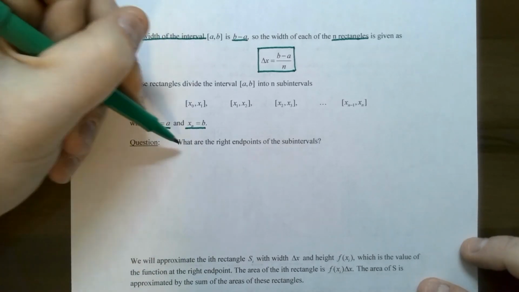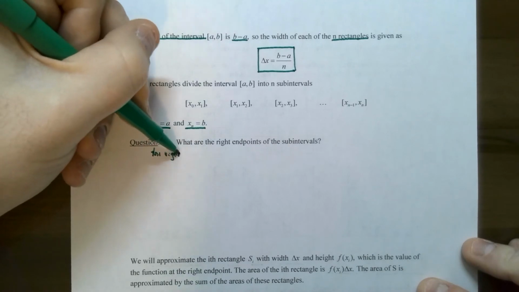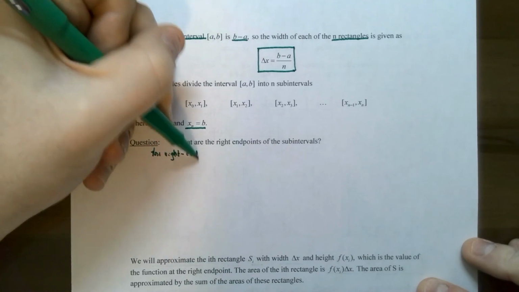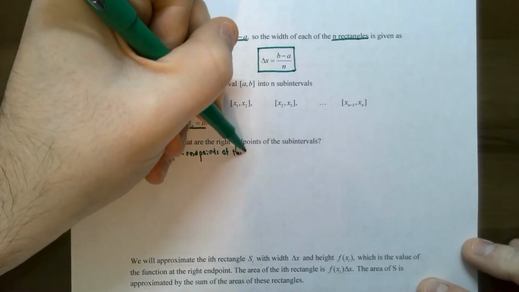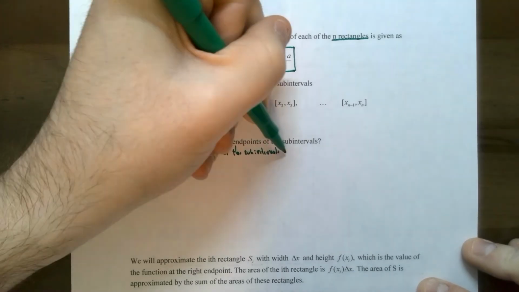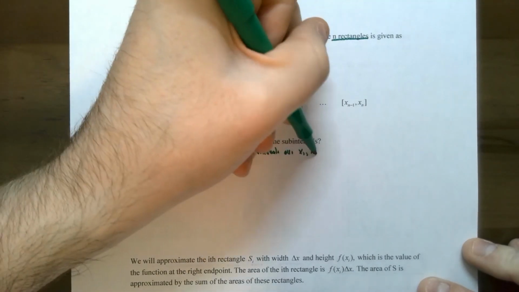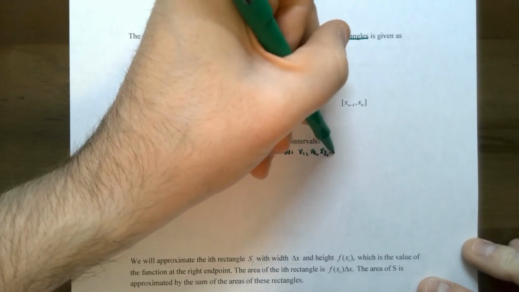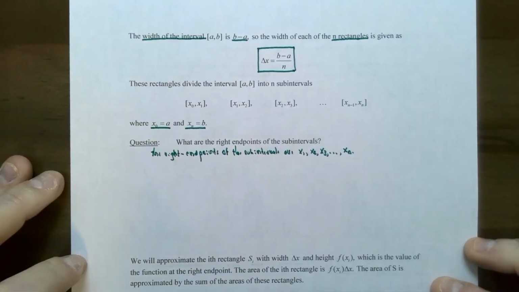Let's say we use right endpoints. The right endpoints of the subintervals are x sub 1, x sub 2, x sub 3, and so on, up to x sub n, which is the right endpoint for the last subinterval.